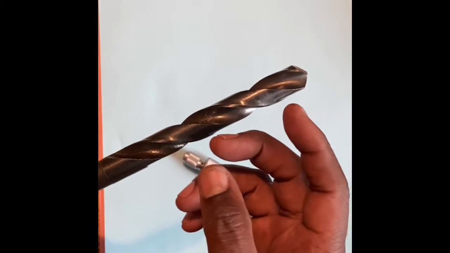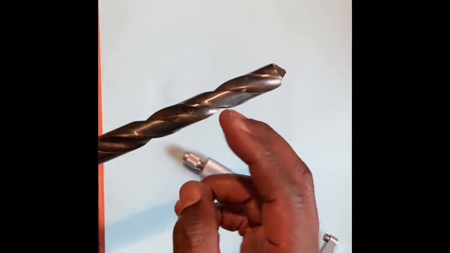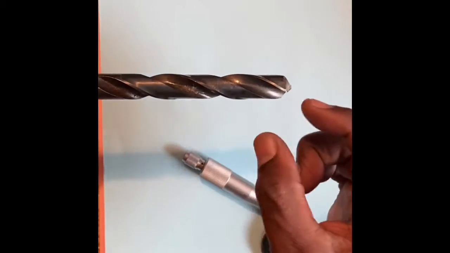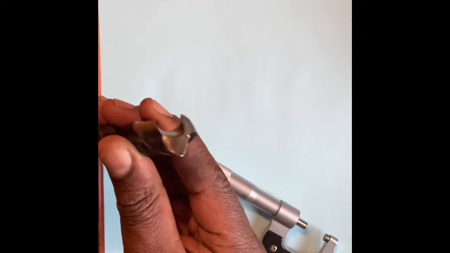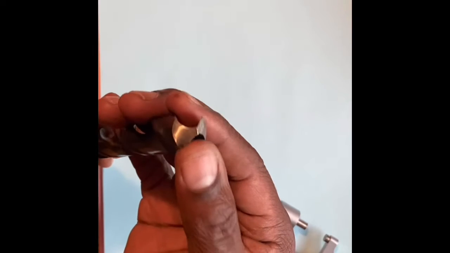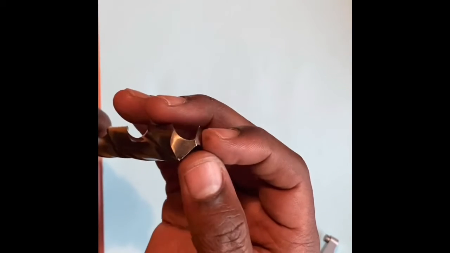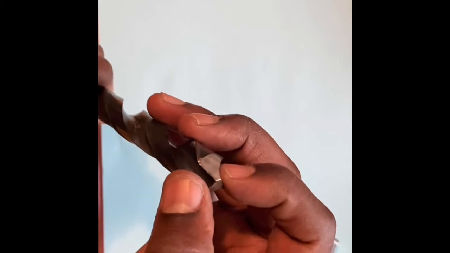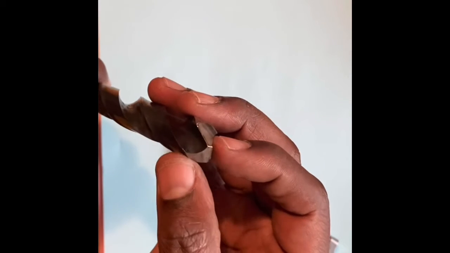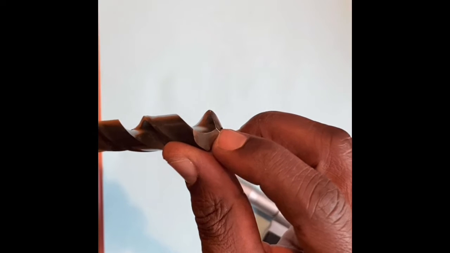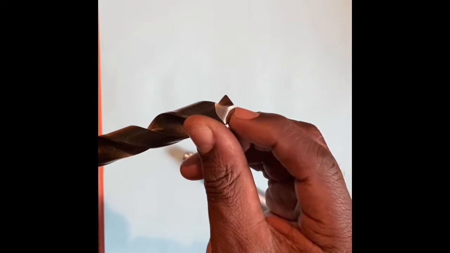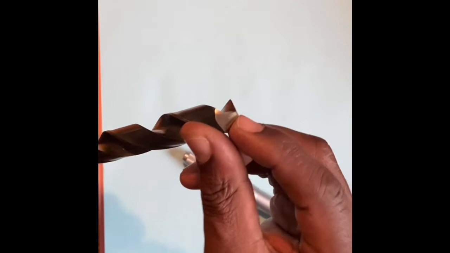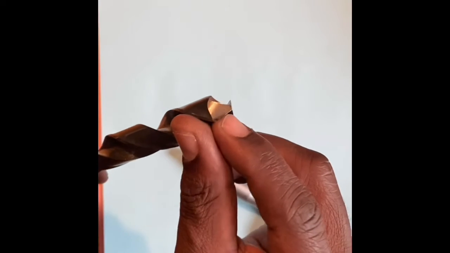We've got flutes here, and these flutes form a helix around the drill. And this helix has a certain angle, right? That's called the helix angle. These are called lips. And this middle spot right here is called the web of the drill, and it contains a point called the chisel point. They call it the chisel edge, chisel point here.